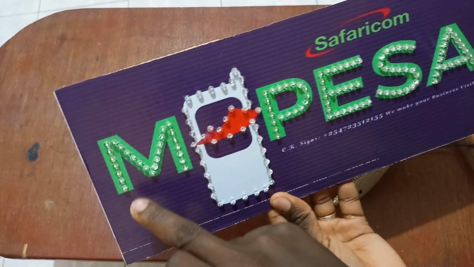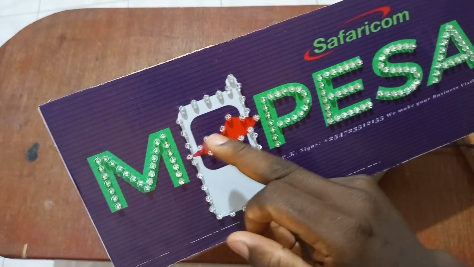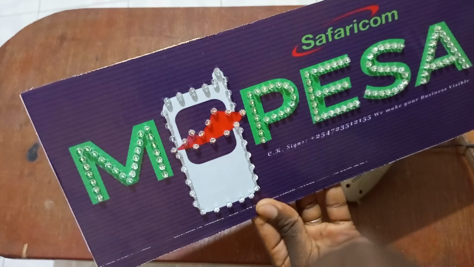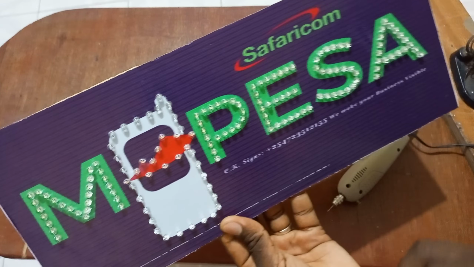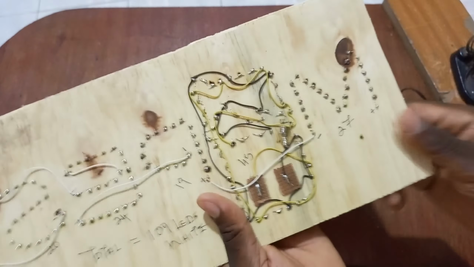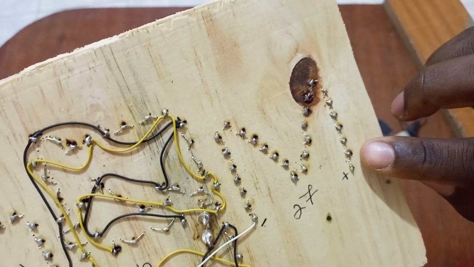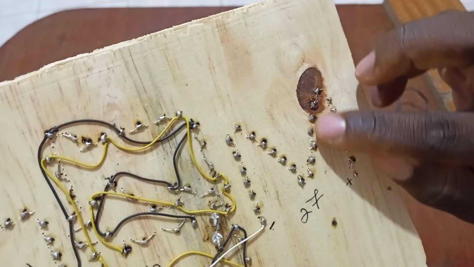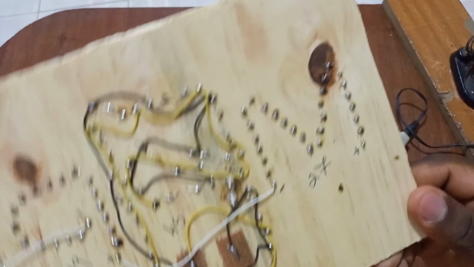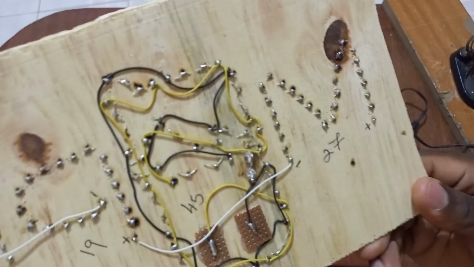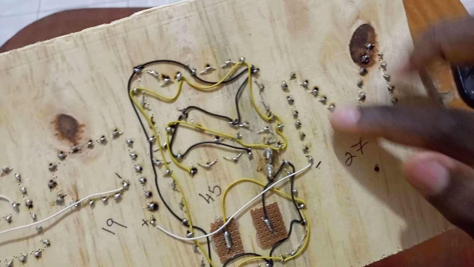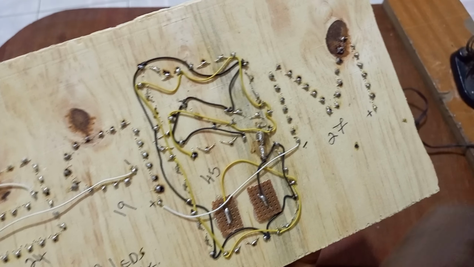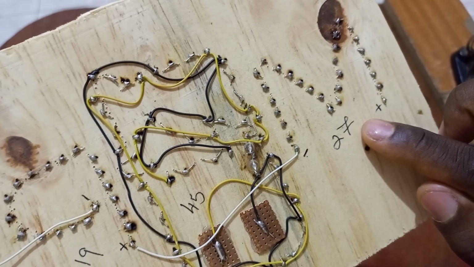I have now completed inserting the LEDs on all these letters, in this telephone icon, and in the money icon. As you can see, I have also done the soldering and trimmed the unnecessary leads. After you have done that, the next step is to count the number of LEDs on each letter and also on the icons. Letter M has 27 LEDs.